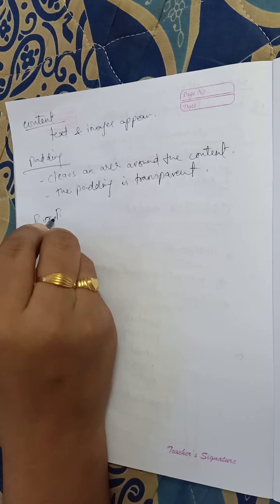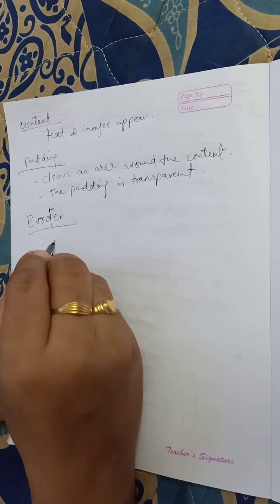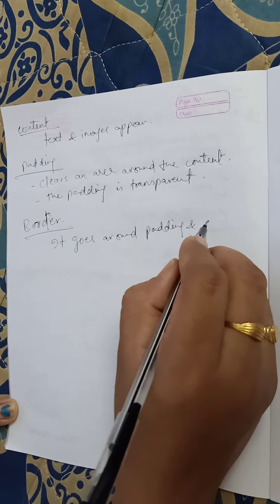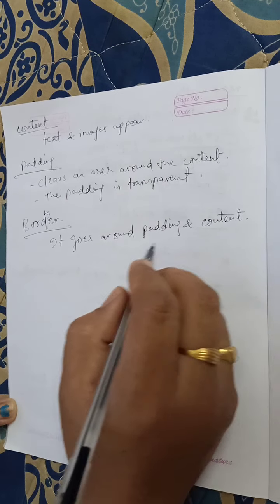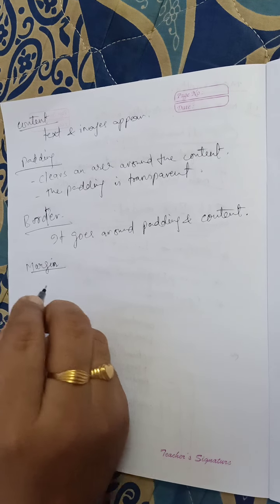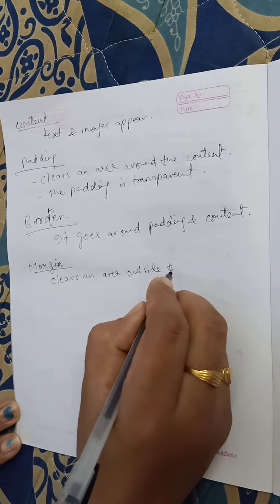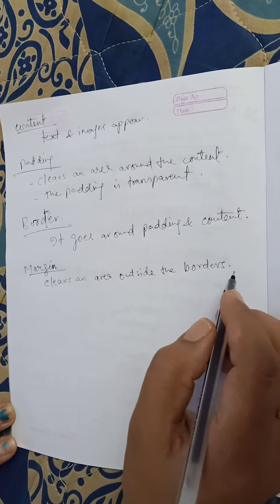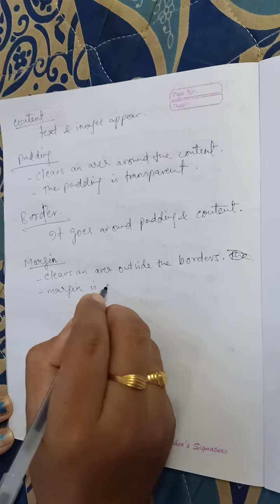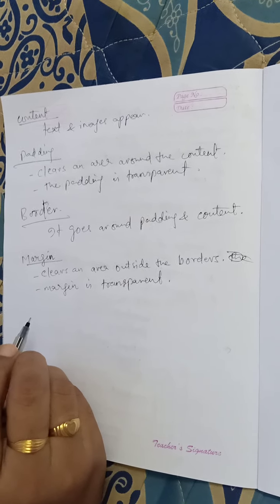Next comes the border. It goes around the padding and content. First we give the content, then we give the padding, and the border goes around the padding and content. Next comes the margin. This clears an area outside the border. Okay, even the margin is transparent.